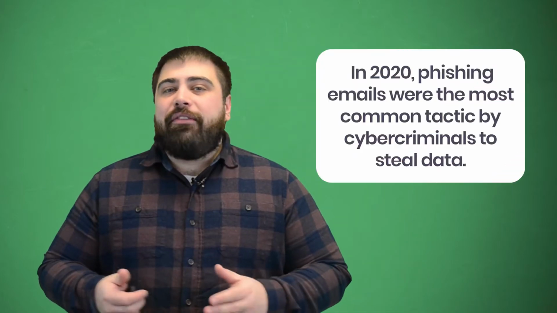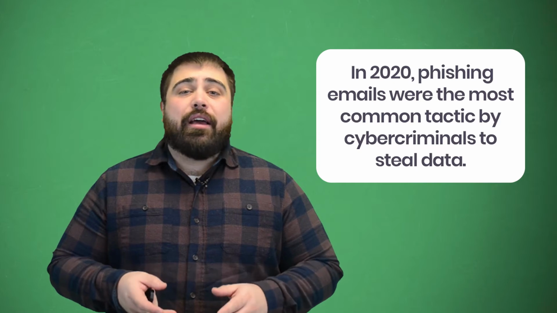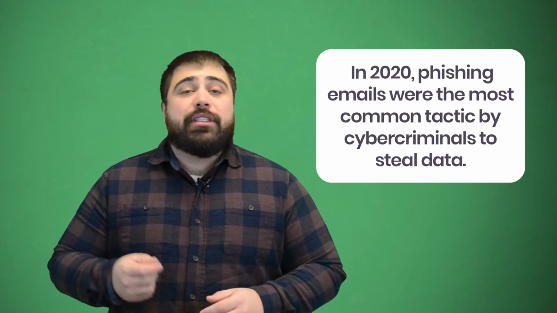Have you ever received a suspicious email that you ended up ignoring or immediately deleting? If I had to guess, most of you would probably say yes, at least to the part about receiving a suspicious email. And hopefully you also answered yes to ignoring or deleting it, because chances are that these were phishing attempts. In 2020, phishing emails were the most common tactic by cybercriminals to steal data, so a majority of people probably received one. If you engage with these messages, then it's possible you'll end up with your data compromised.